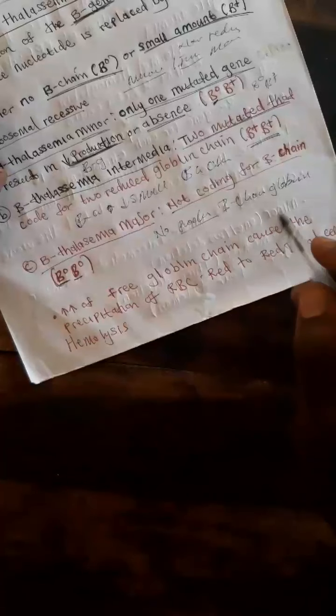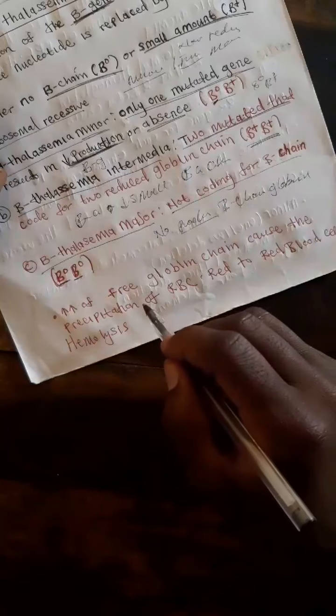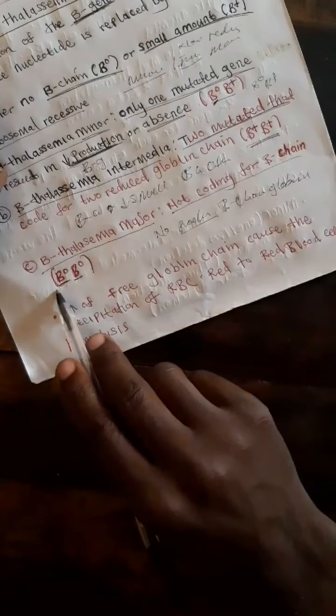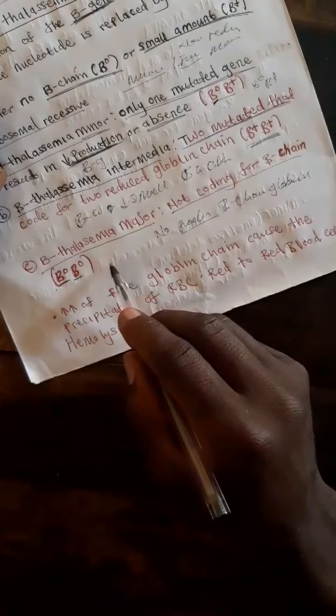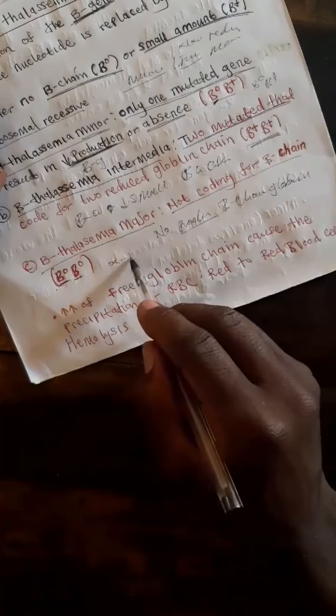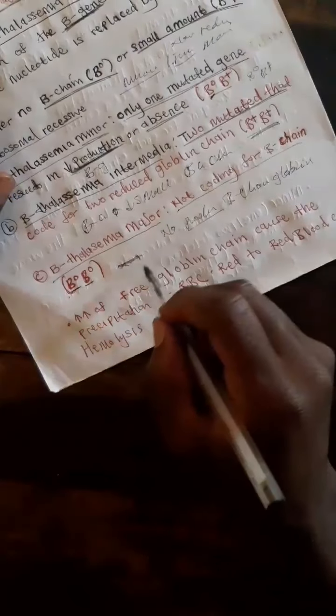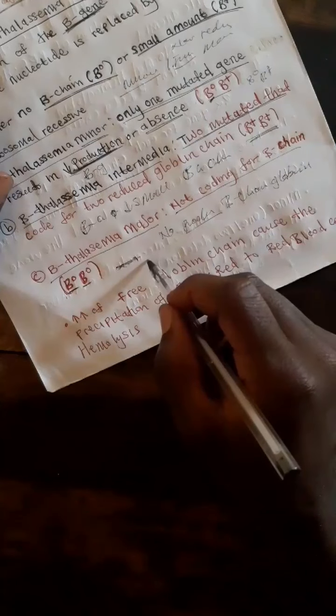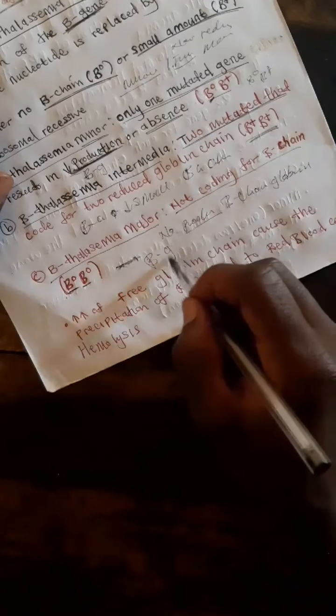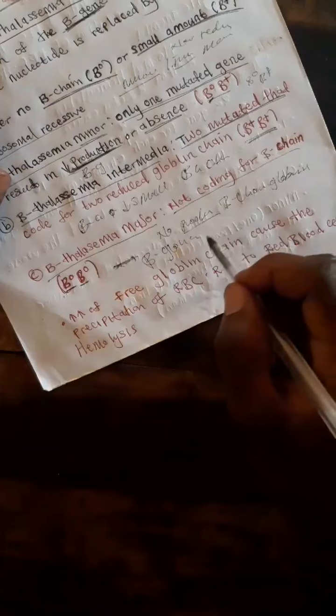So why is this severe? When the beta genes are mutated, it means no production of the beta globin chain.